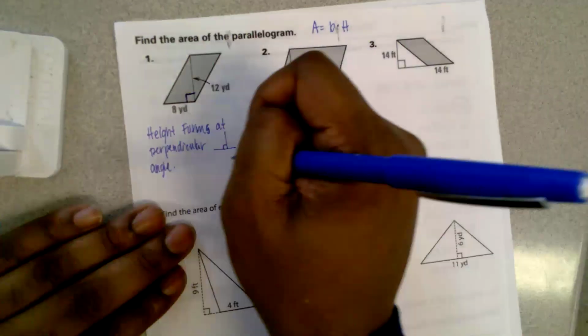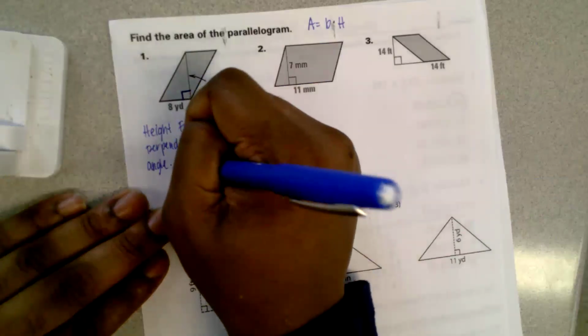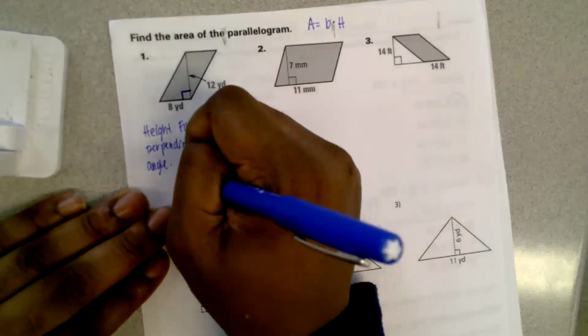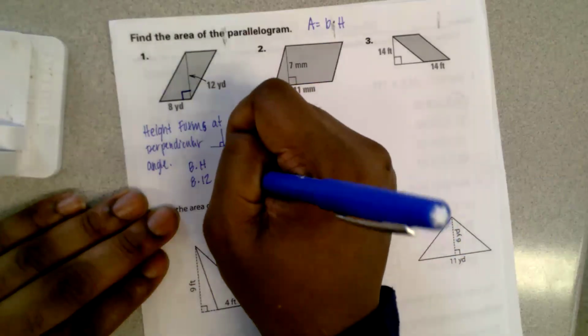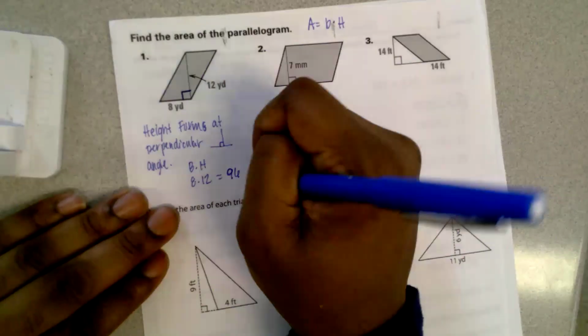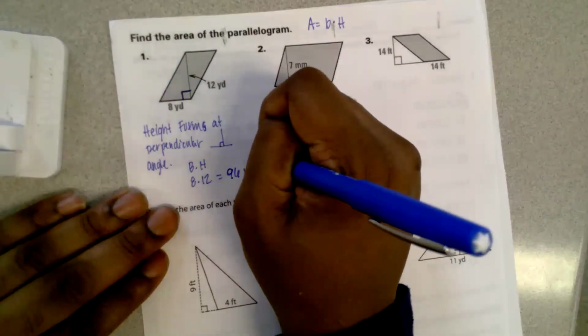So base times height, 8 times 12 equals 96, and then the units, yards, squared.